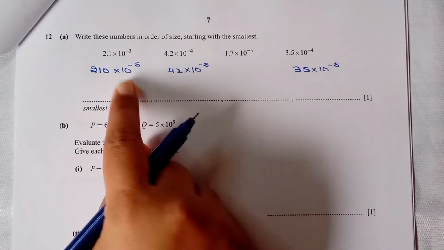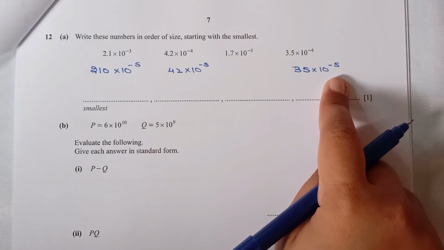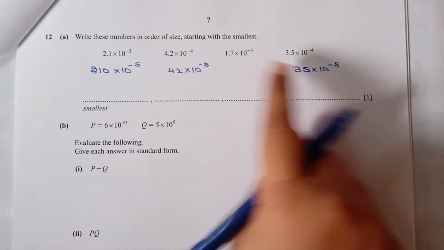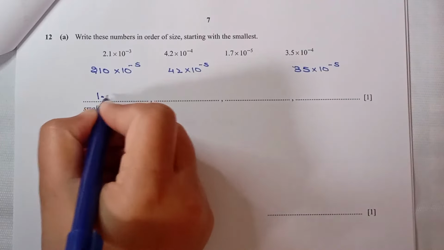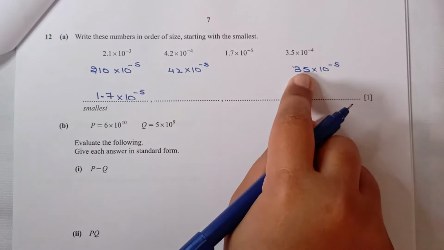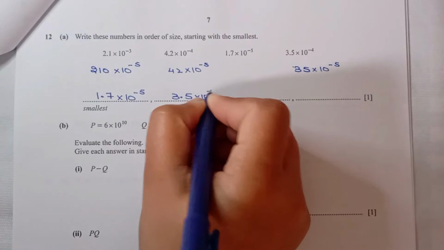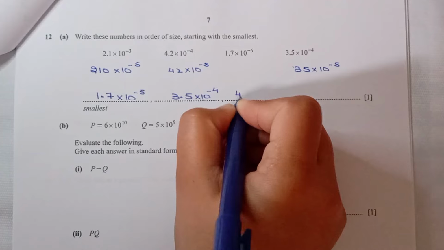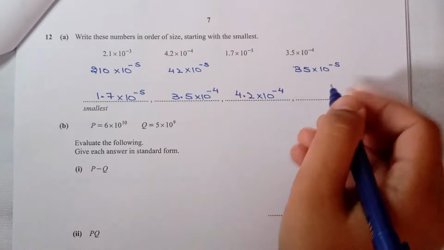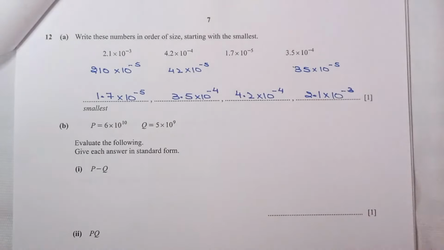So we have all the numbers in the same exponents. Now let me find which one is the smallest. 210, 42, 1.7, 35. So 1.7 is the smallest. So 1.7 times 10 exponent negative 5. And then we have 35, that is 3.5 times 10 exponent negative 4. And then 42, we have 4.2 times 10 exponent negative 4. And the highest is 210. That is 2.1 times 10 exponent negative 3.